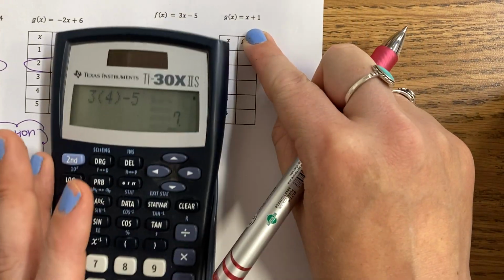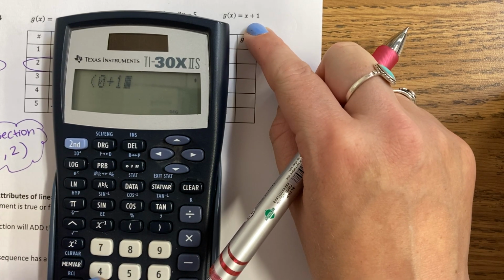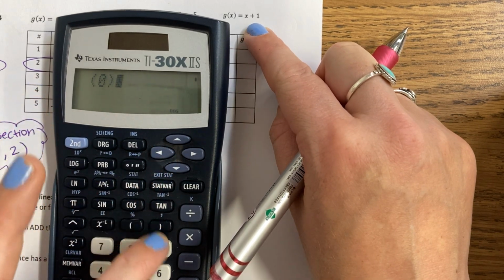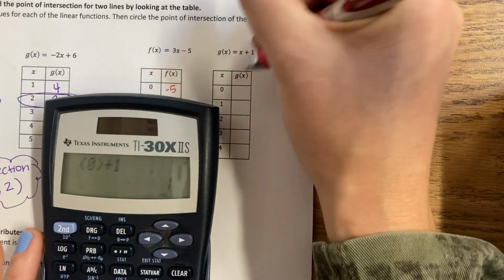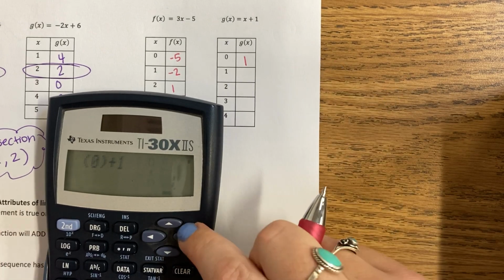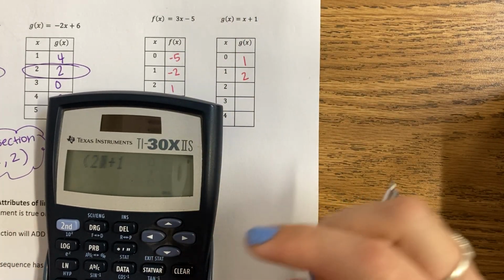Now I'm going to go to this equation. I'm plugging in a 0 plus 1. One plus 1, 2 plus 1.